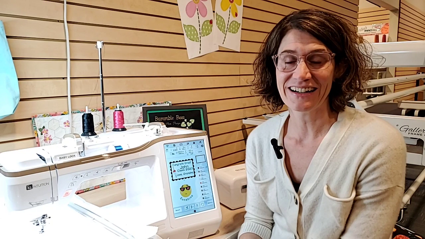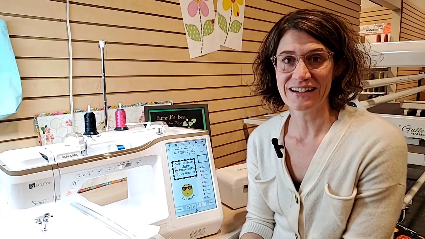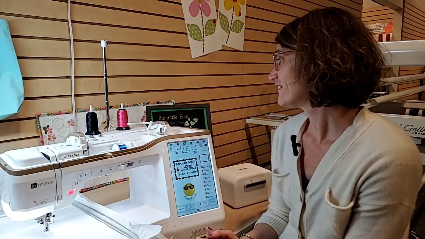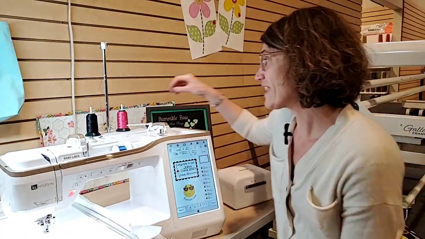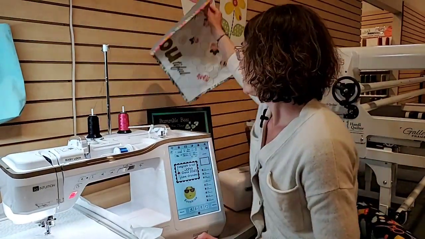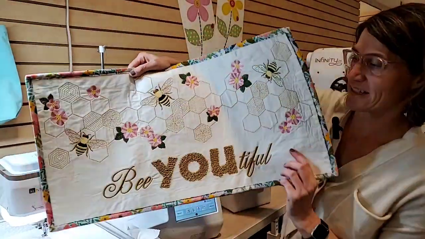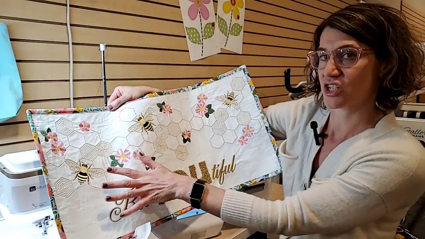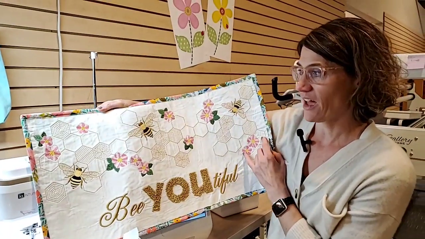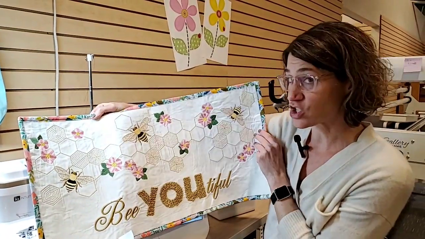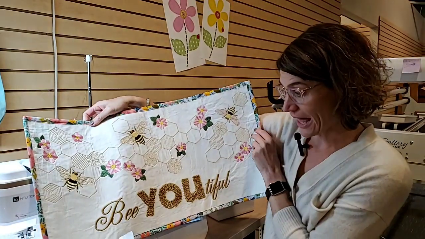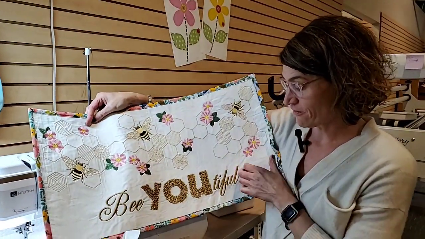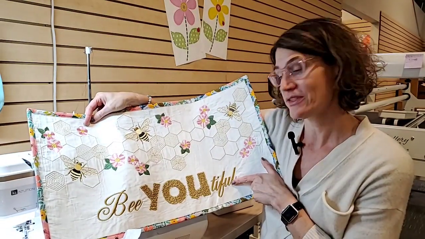Well, someone had commented about the bees in the background. So I was wondering if you could tell us about the bees, where those came from. Yes. So these bees are built into the Baby Lock Solaris. And this is actually one really large design that is put together via pattern connection, which is really cool. And then this is some of the fonts that are built into the Solaris.